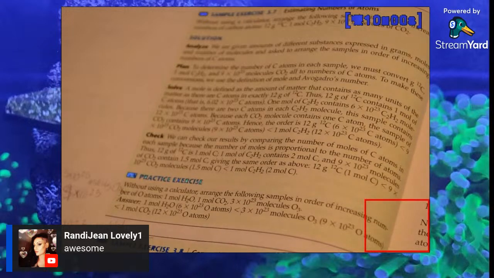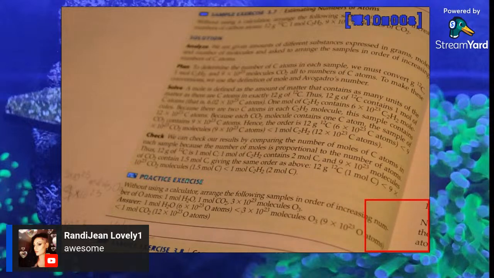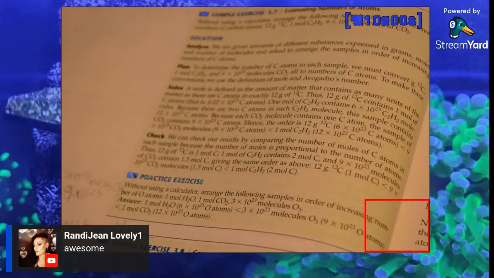So this is the answer they gave us, but let's go check back what I said. I said molecules first. Oh, molecules was not first. See, like I said, we didn't solve it. We just went with whatever we thought, and then moles was last. Either way, moles was last.